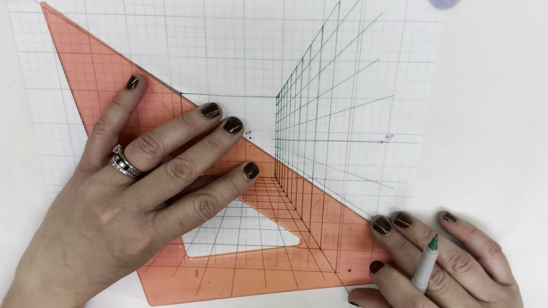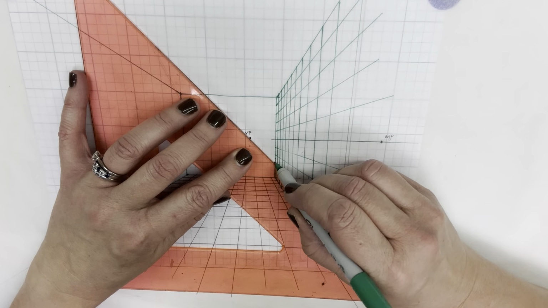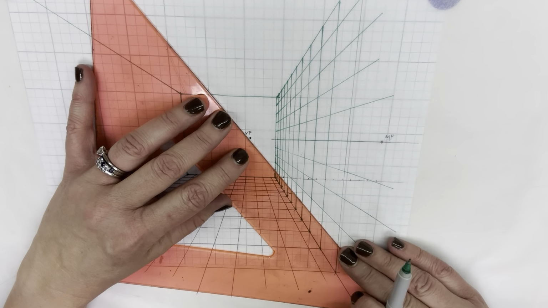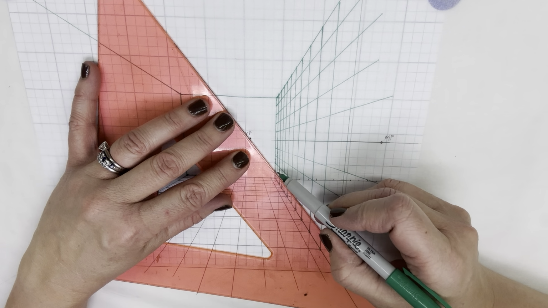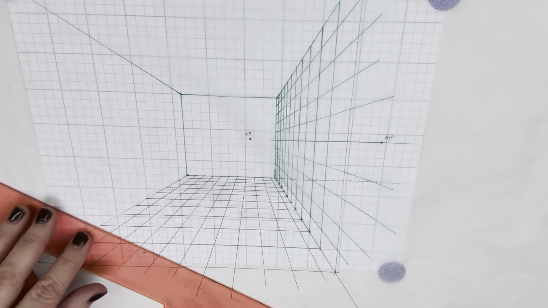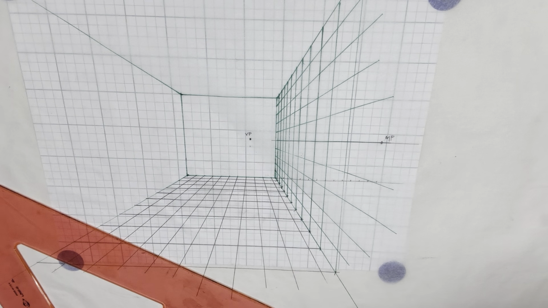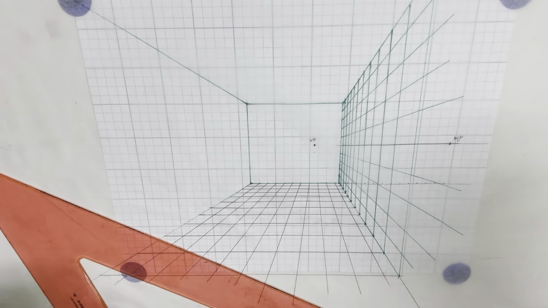Now we've got that. I'm 2 feet up off of the floor now. And then I'm going to do that last foot again through the VP, over to the line over here. Okay, that takes care of this wall over on this side, and now we'll work on the wall over here.